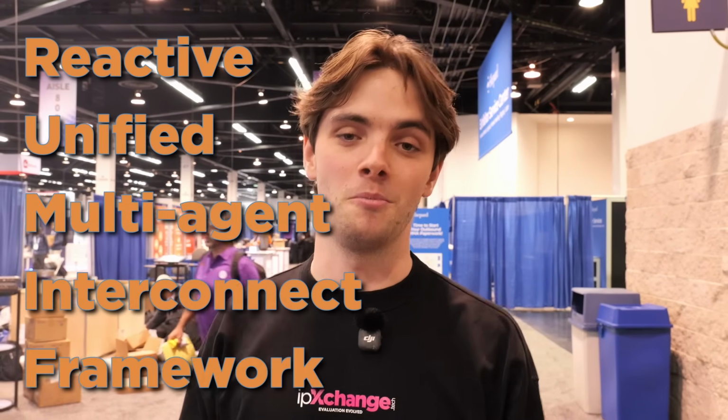Reactive Unified Multi-Agent Interconnect Framework, or Roomie for short. I've got a man from AWS called Chana who's going to tell me a little bit more about it, what it's doing, and why we need it.